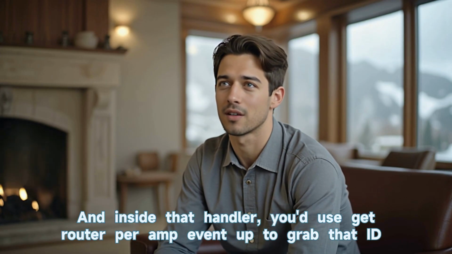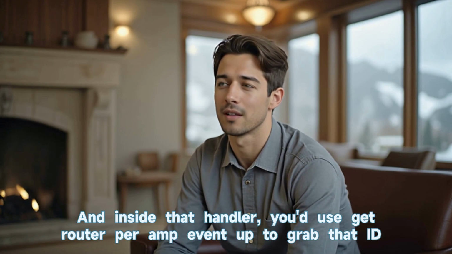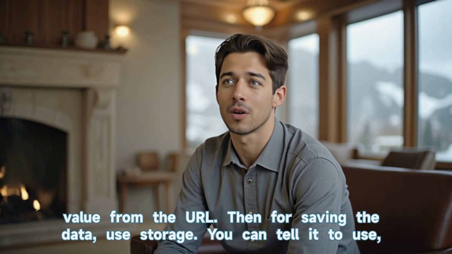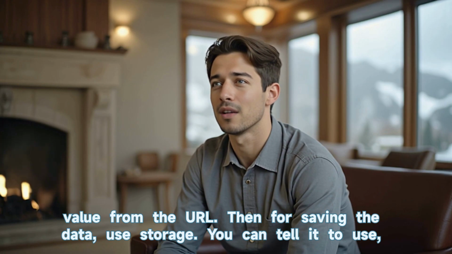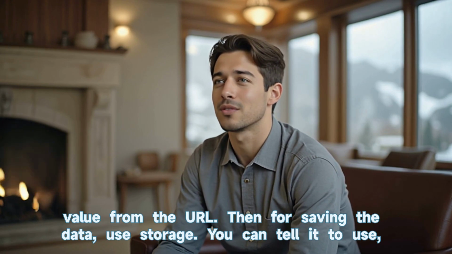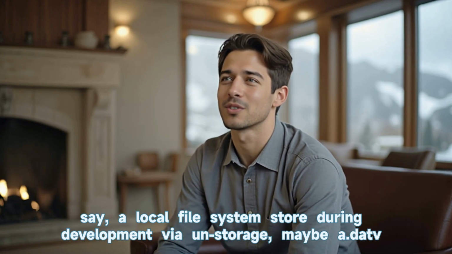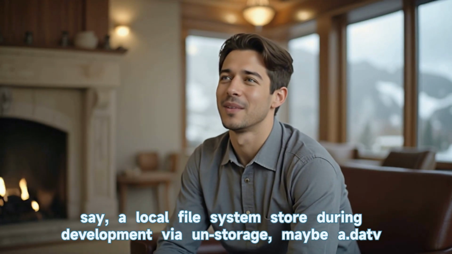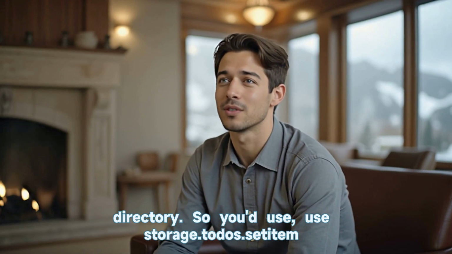And inside that handler, you use getRouterParam(event) to grab that ID value from the URL. Then for saving the data, use storage. You can tell it to use, say, a local file system storage during development via unstorage, maybe in a .data directory. So you'd use storage.todos.setItem or getItem.